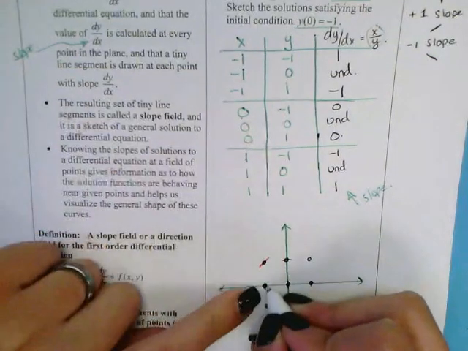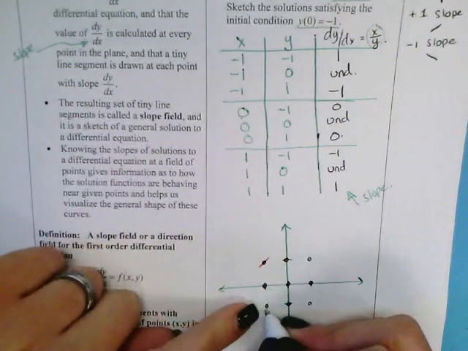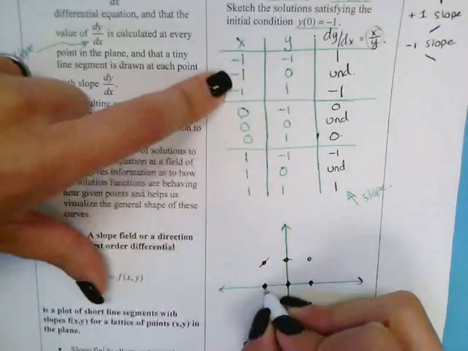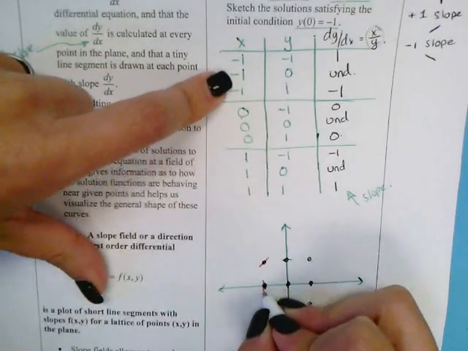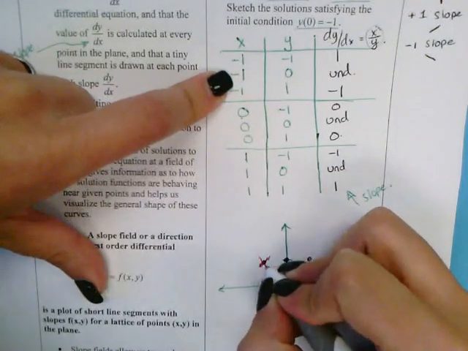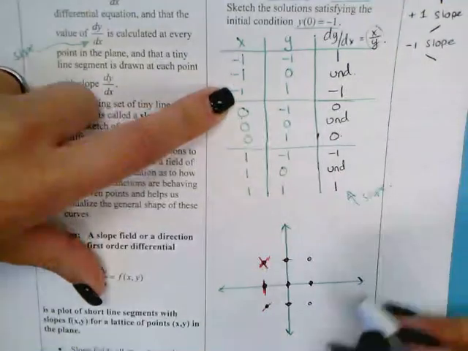When x is negative 1 and y is negative 1, my slope was 1. At negative 1, 0, it's undefined, which means that it goes straight up and down. Here, please cross this out. It should be this way, because at negative 1, 1 is negative 1.